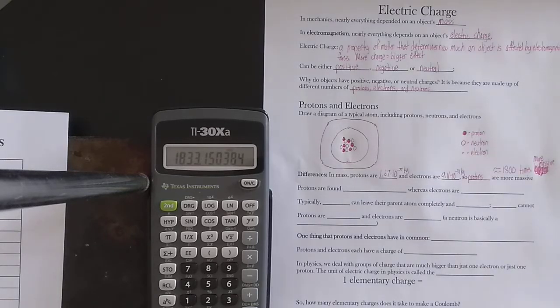I mean, think about the difference between. I think a good comparison might be, let's see, a bowling ball is probably about 3 to 4 kilograms for a normal-sized one, and a ping pong ball is a few grams. That's probably a pretty good approximation. Bowling ball to ping pong ball, comparing those masses.